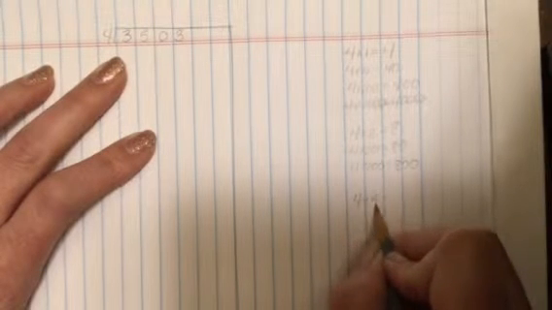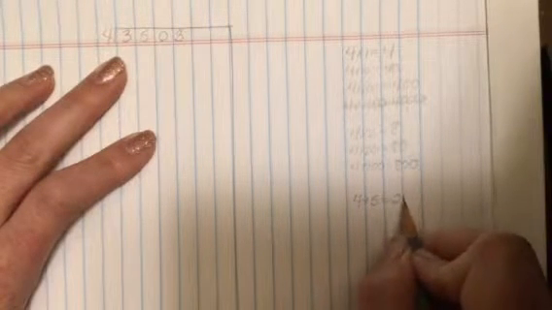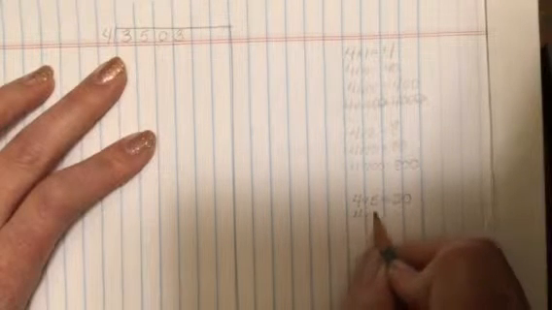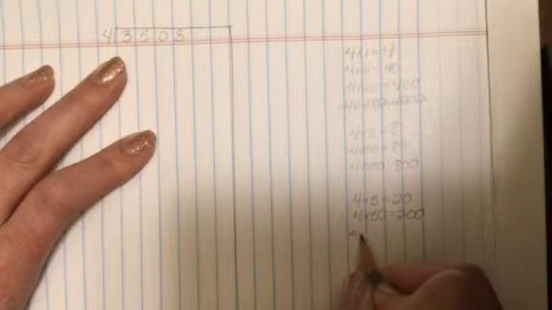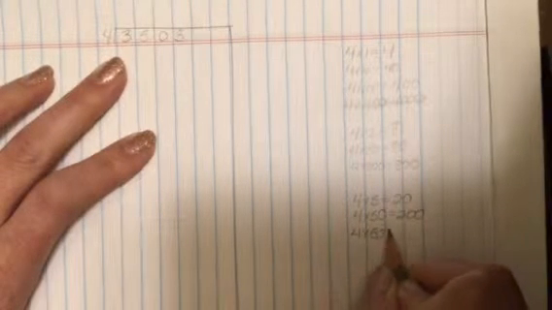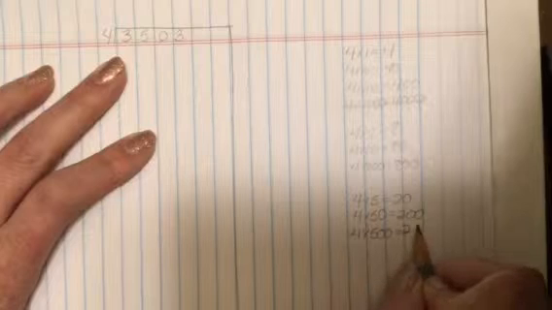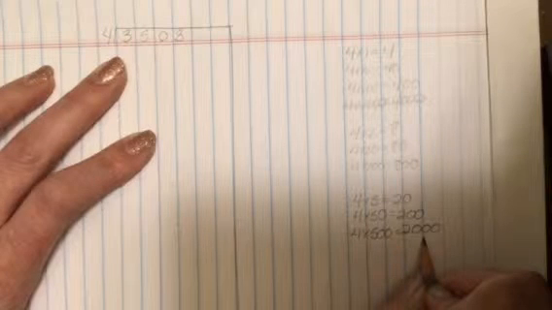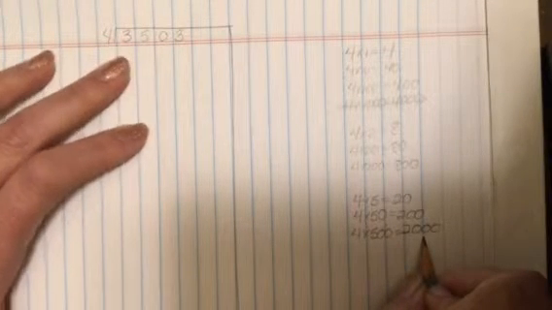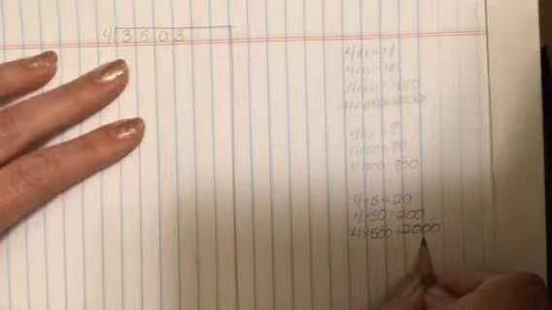So we're going to try 4 times 5, which most kids will know right away is 20. That's one of the easier ones. So 4 times 50 would be 200, and then 4 times 500 would equal 2,000. So that's obviously going to be our key. So we know that we can take 2,000 out of the 3,503 that we're working with.